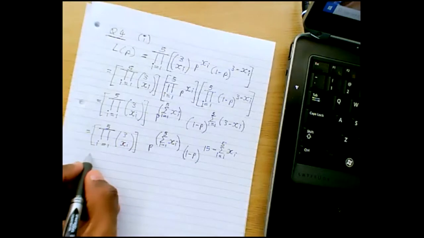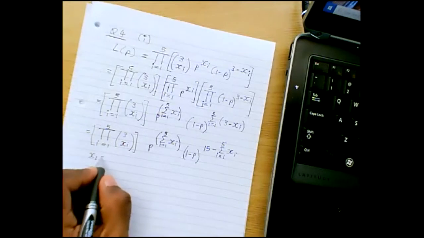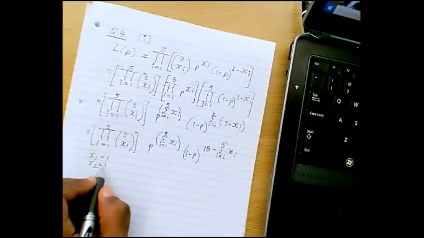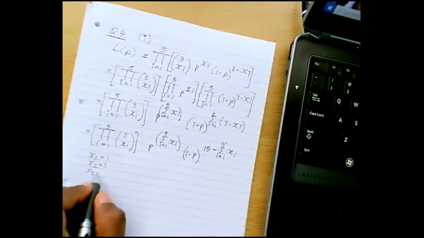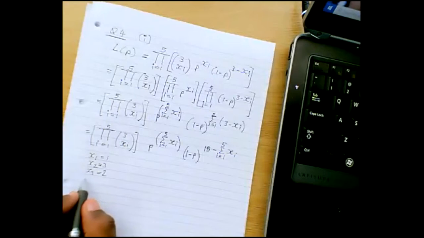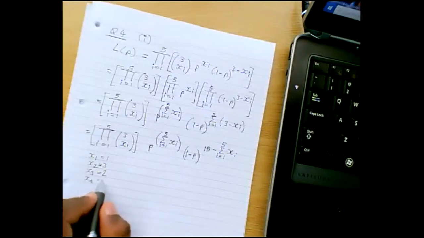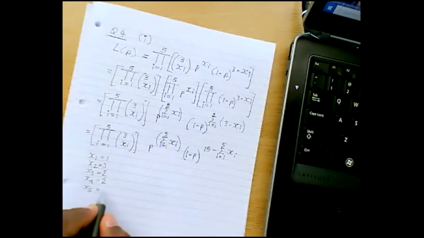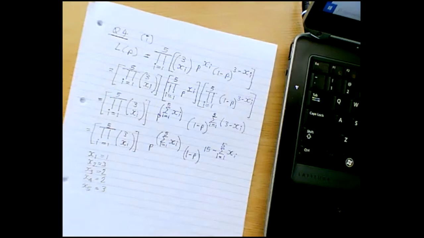The data set is x1 equal to 1, x2 equal to 3, x3 equal to 2, x4 equal to 2, and x5 equal to 3. So this is the data set that is given to you guys.